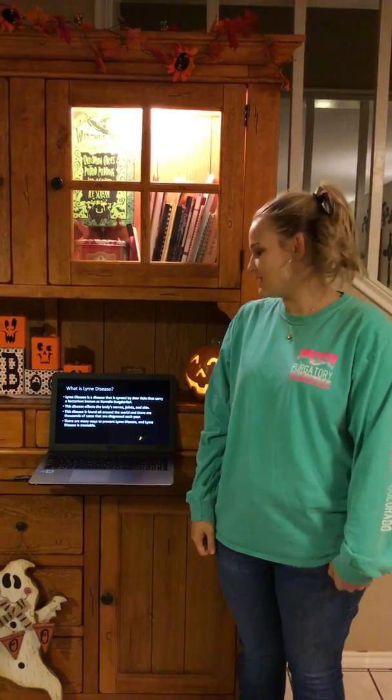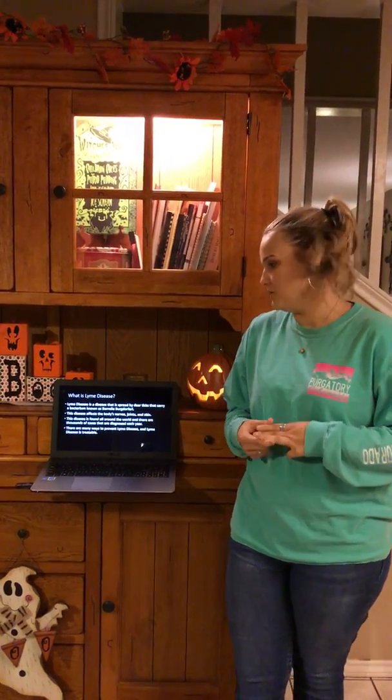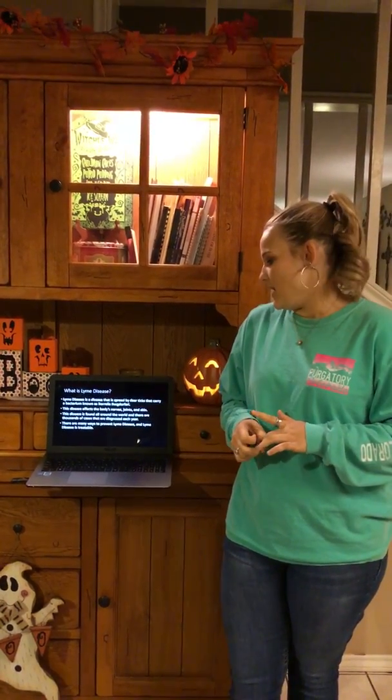Lyme disease is a disease that is spread by deer ticks, which carry the bacterium known as Borrelia burgdorferi. This disease affects the body's nerves, joints, and tissues. This disease is found all across the world, and thousands of cases are diagnosed each year. There are many ways to prevent this disease, and there are many medicines out there, and this disease is very treatable.